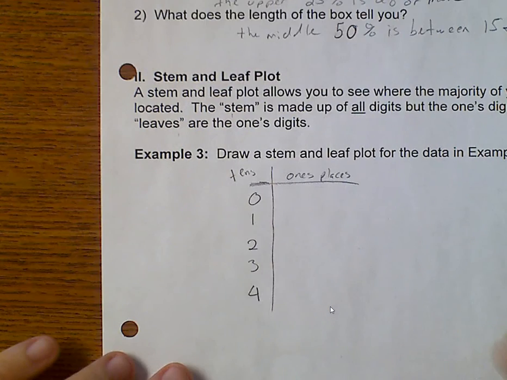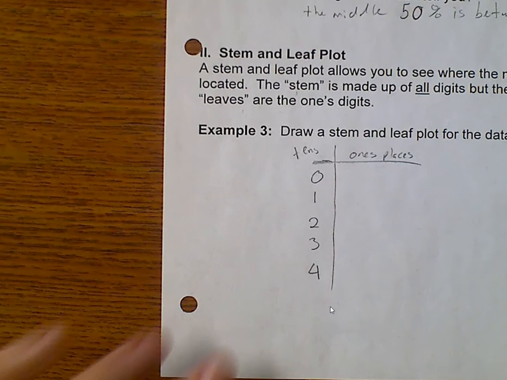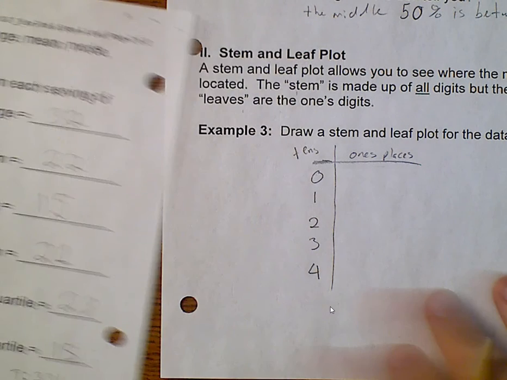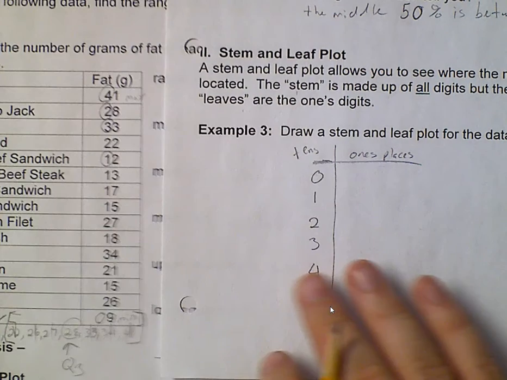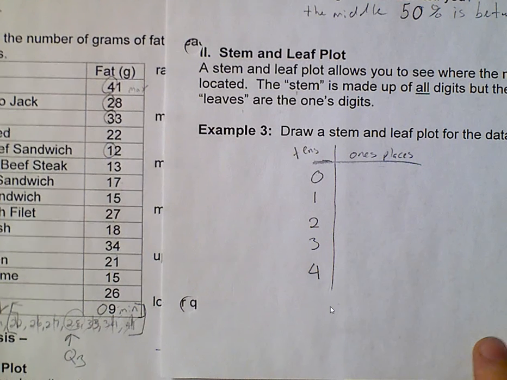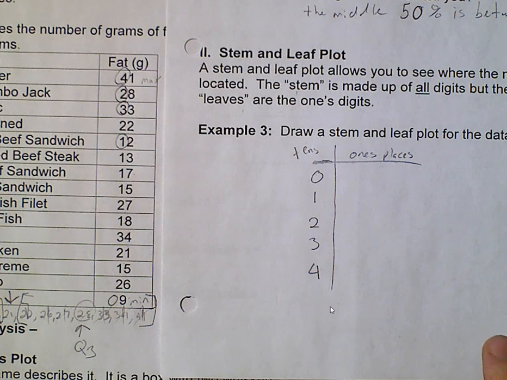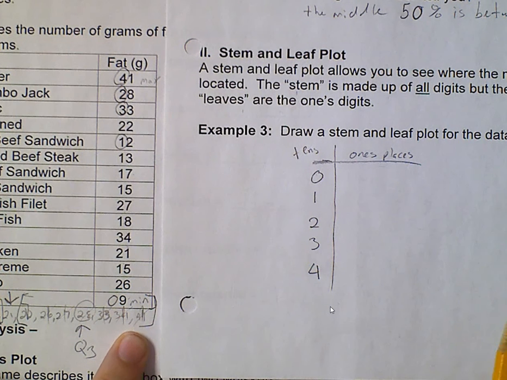And now I'm just going to mark my numbers down. And actually I want to see them in order, so I'm going to go off of my list down here in order.